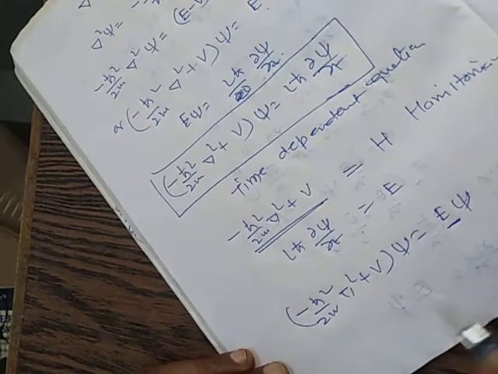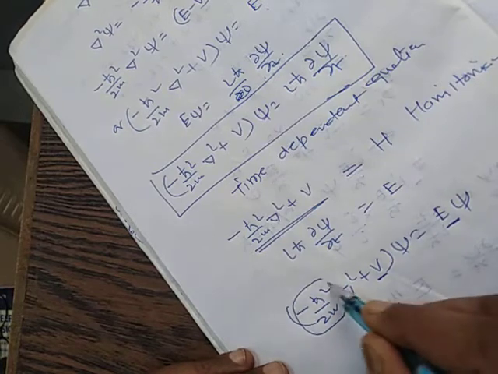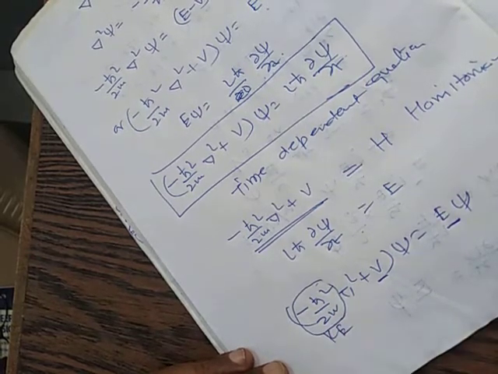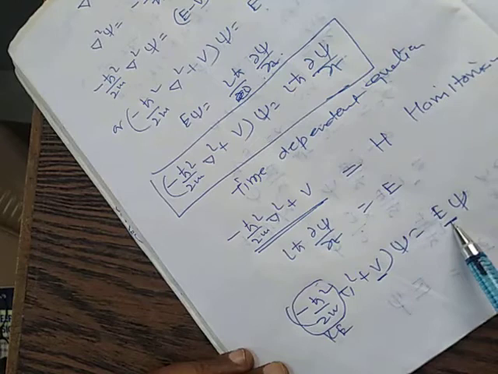Total energy of the system. What is V? The potential energy of the system. So this term represents kinetic energy. So the Schrodinger time dependent equation is the energy equation: the sum of kinetic energy plus potential energy equals the total energy.